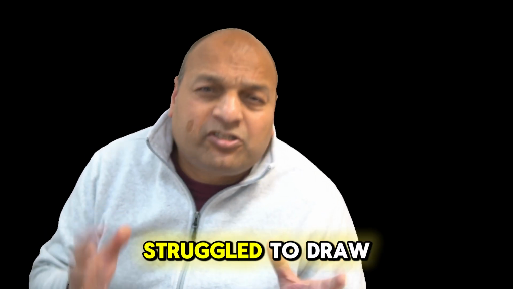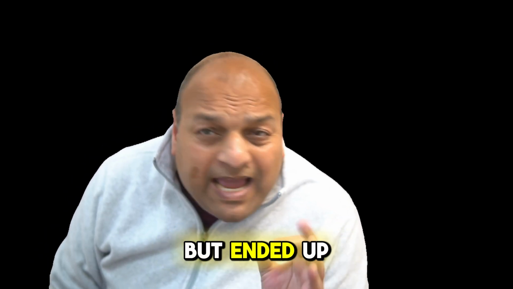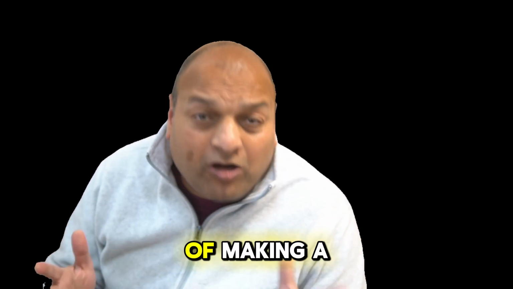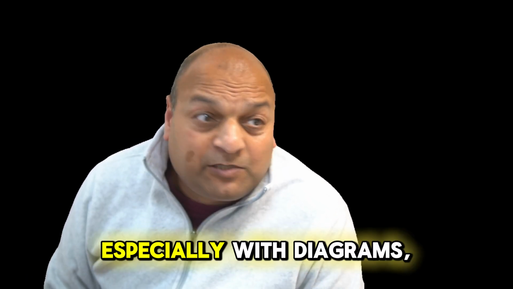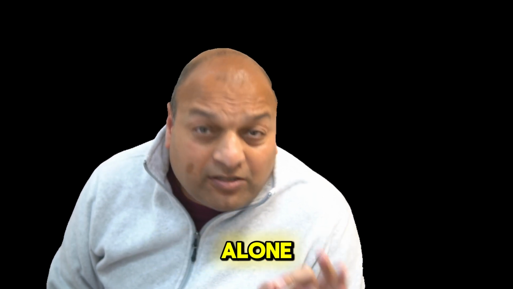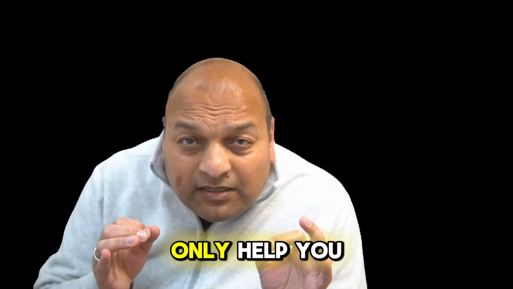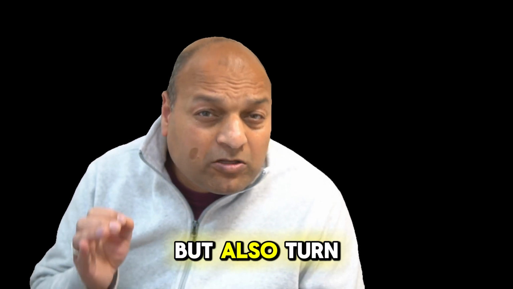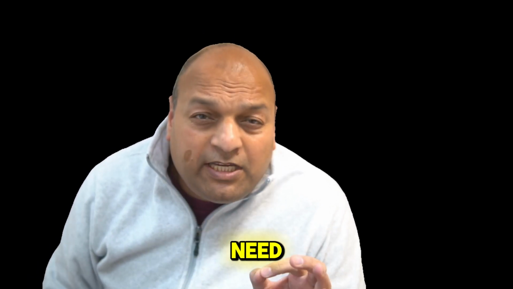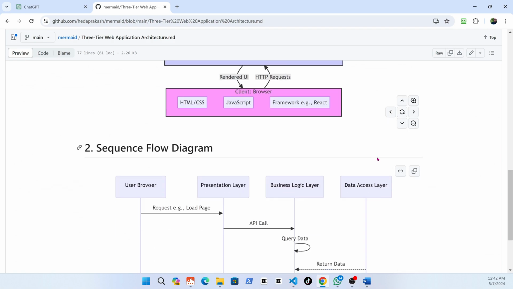Have you ever struggled to draw out your ideas but ended up with a mess? Have you ever felt overwhelmed at the thought of making a process document, especially with diagrams? Well, you're not alone. Imagine having a tool that not only helps you brainstorm but also turns those ideas into neat, professional-looking diagrams and processes.